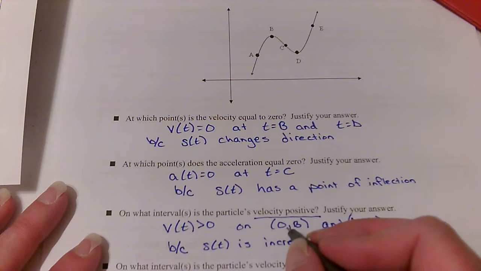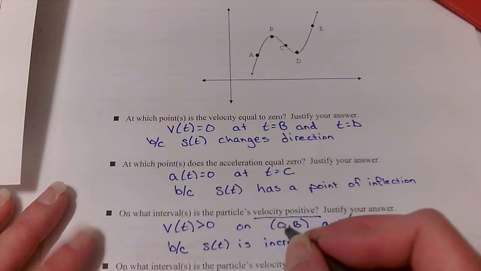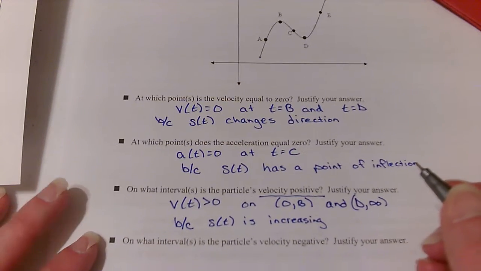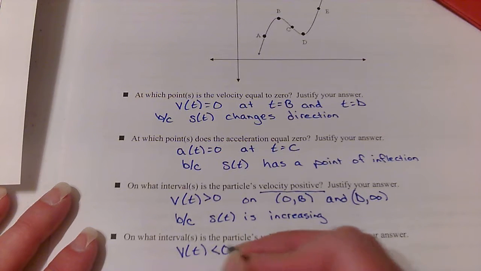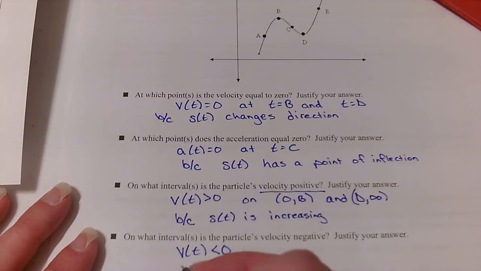Now note I started at time 0 because time usually starts at 0. Velocity is negative. That means that position is decreasing.